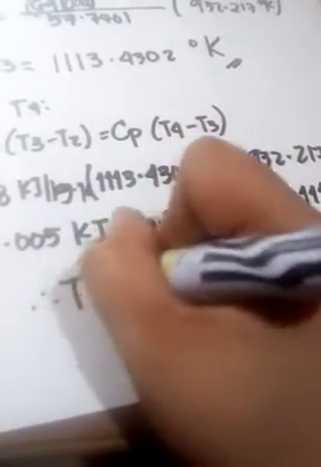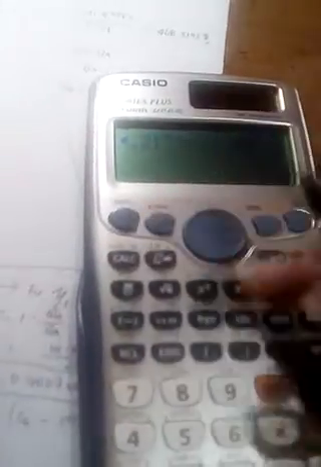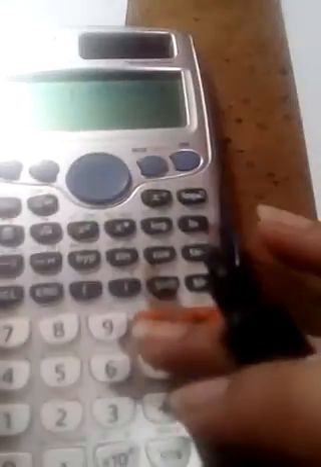So let's solve it: 0.718 times 1113.4302 minus 932.217, equals 1.005 times the unknown minus 1113.4302.